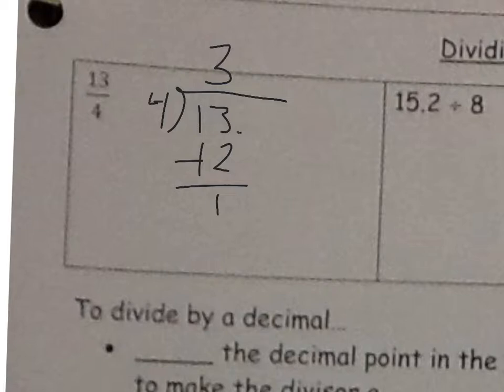I personally put the decimal point in my answer at the same time that I'm putting it in the problem, or as I encounter it when I'm working through the problem. Now I can tack on the 0 like she said so that I can keep on dividing. So how many times does 4 go into 10? 2 times. Because 2 times 4 equals what? 8.